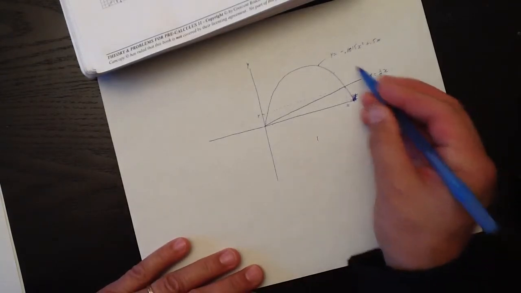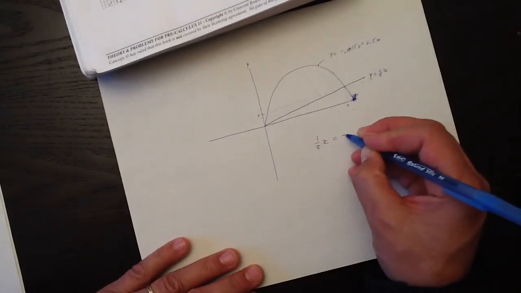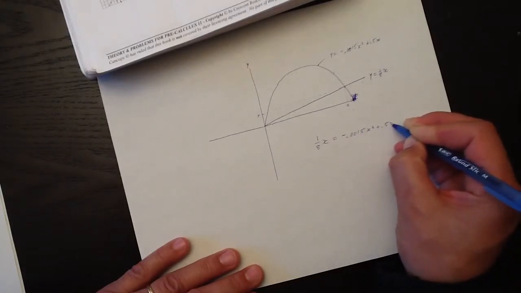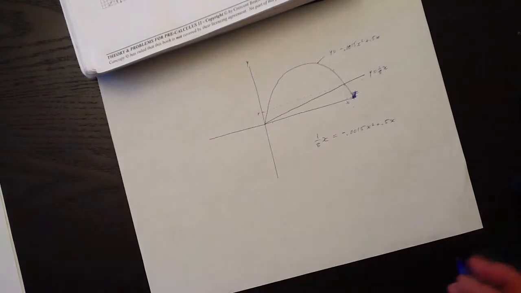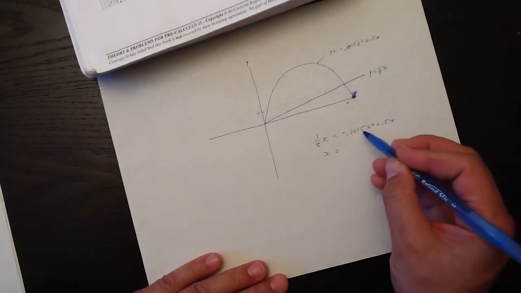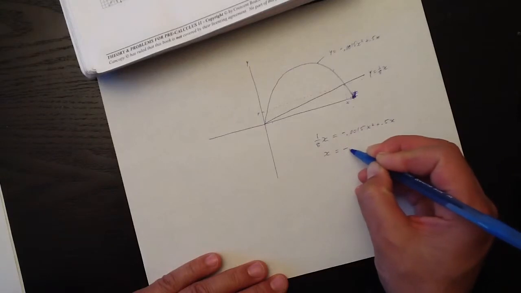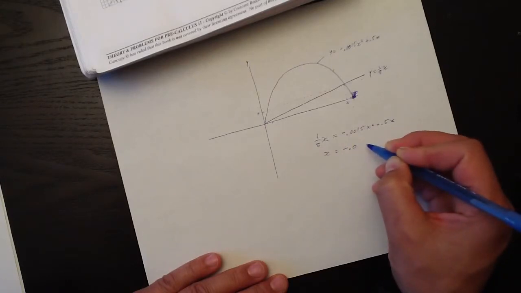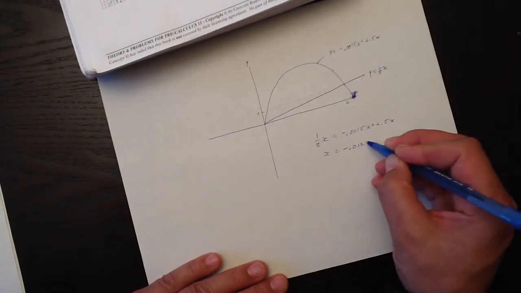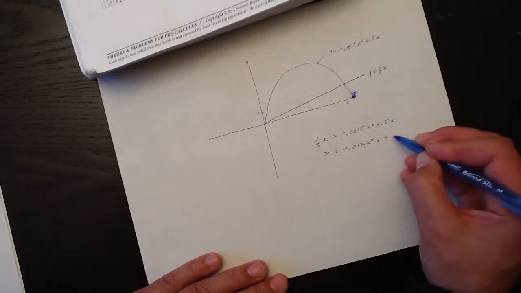Well, y equals y, so 1/8x equals negative 0.0015x squared plus 0.5x. So if we multiply the whole thing by 8, we'll get x equals, that's 8 times that, negative 0.012x squared plus 4x.